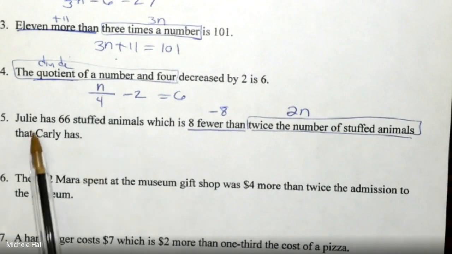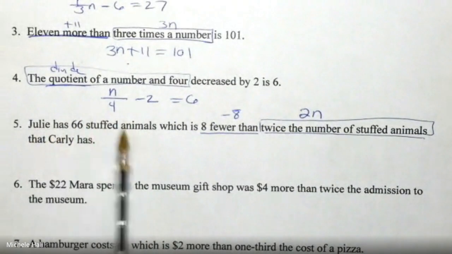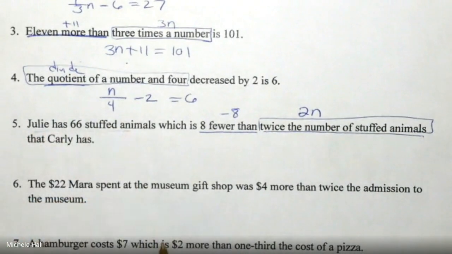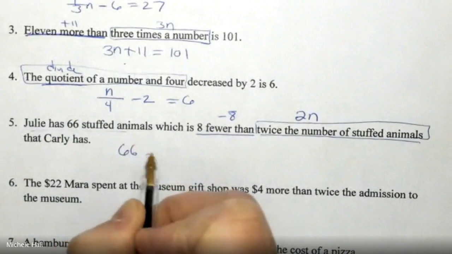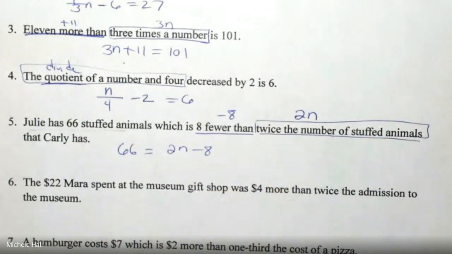All right. And then it says Julie has 66 stuffed animals. That's the total right there. They don't always have to put it at the end as is 66. They said the total number of stuffed animals is 66, which is 8 fewer than twice the number of stuffed animals that Carly has. So it can come first. It can come last. You're not always going to see that word is. We need to look for something that's a total.